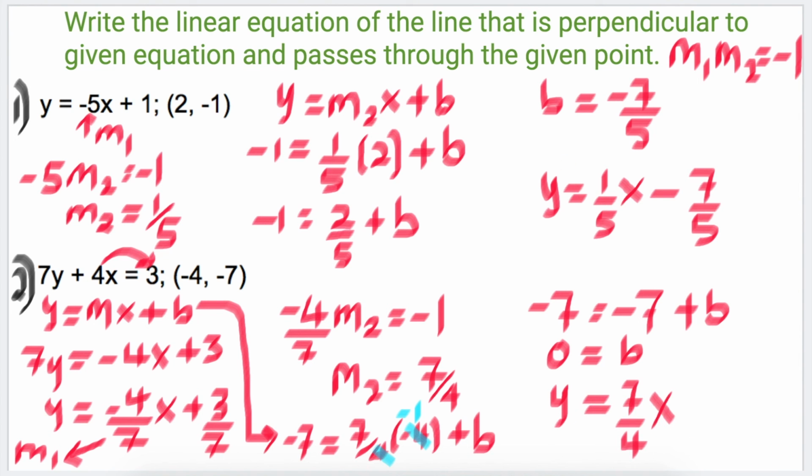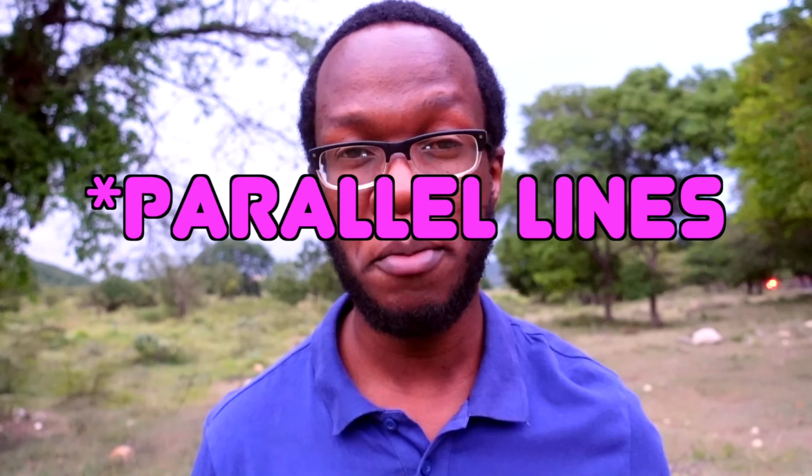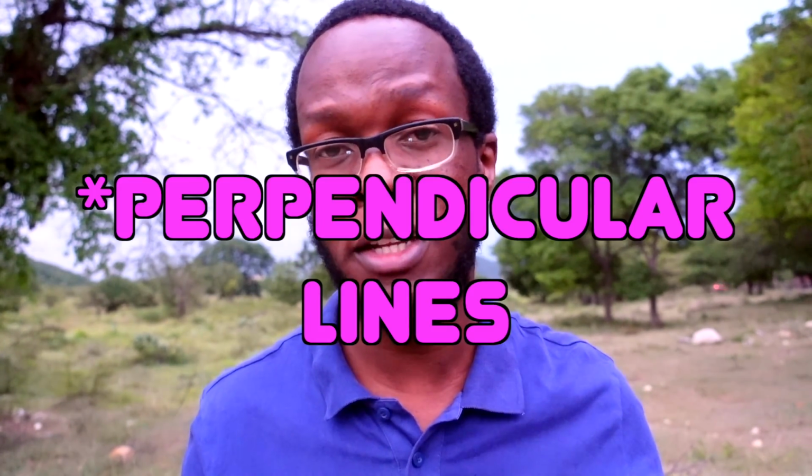over 4x. Alright, here's a quick pro tip. If you want to figure out the equation of two parallel lines, you gotta remember, two parallel lines, it doesn't matter what direction, they're going to have the same slope. On the other hand, if you want to figure out the equation of two perpendicular lines, you need to remember the product of their slopes will be equal to negative 1, and that's the pro tip.